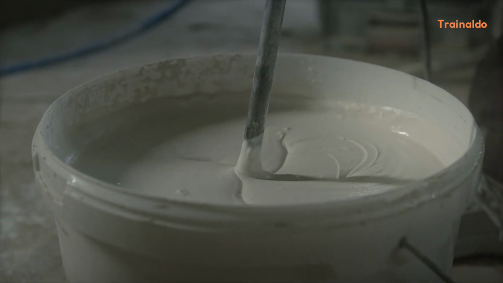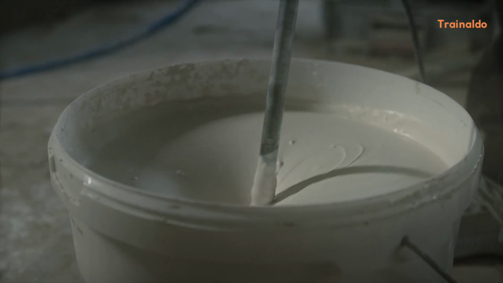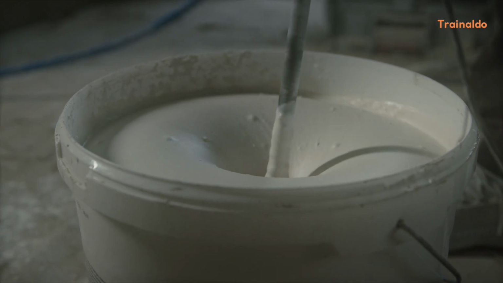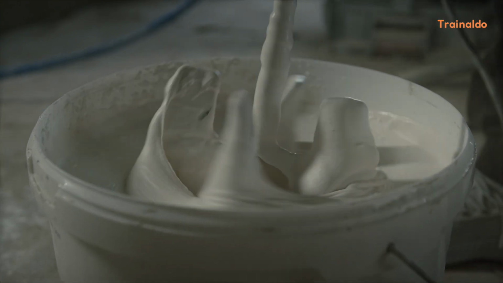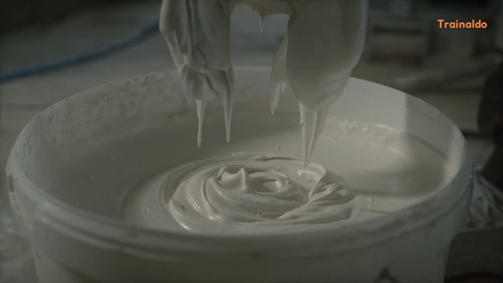Substitution. If elimination isn't practical, substitute the hazard with something less risky. For example, if a chemical adhesive used for tiling is harmful, replace it with a water-based, non-toxic adhesive.